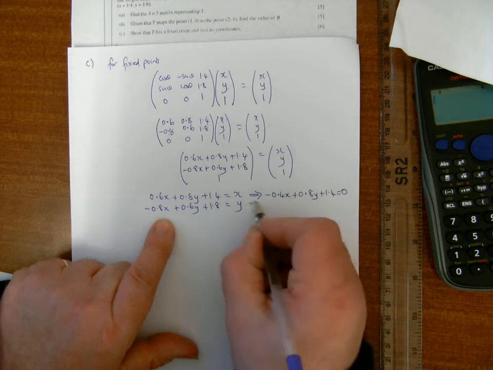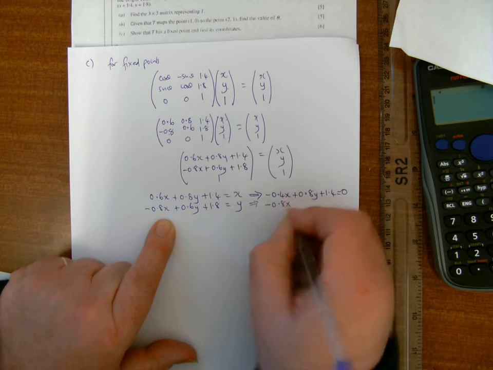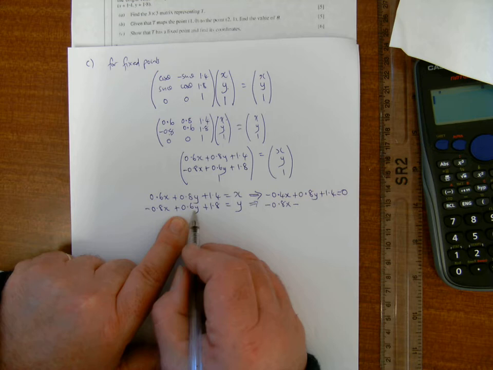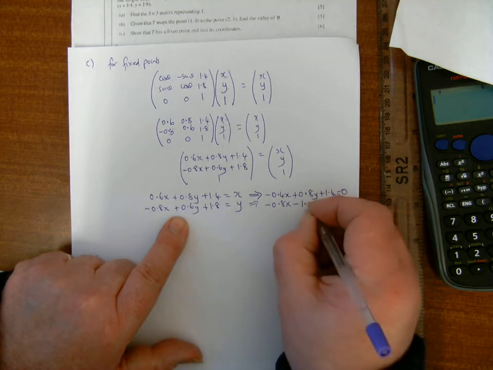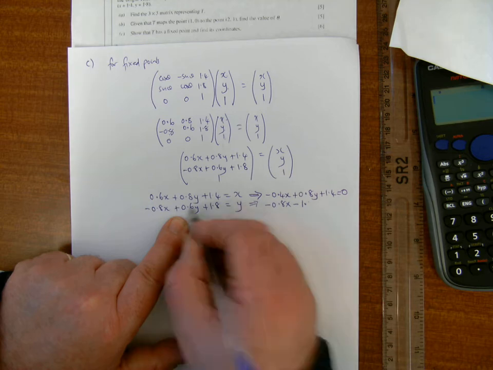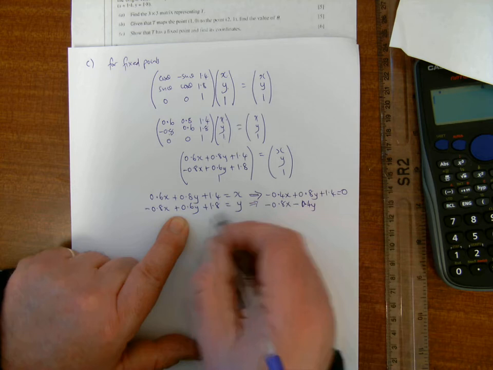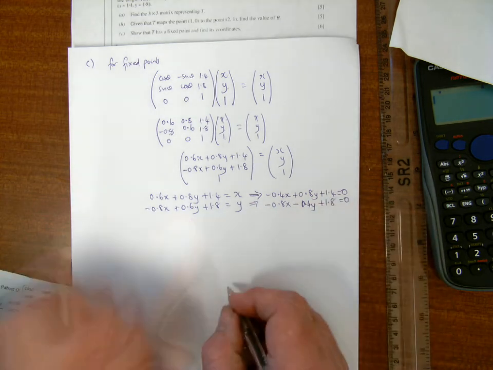And the second one, taking the y over, minus 0.8x, 0.6y minus y is minus 0.4y, plus 1.8 equals 0.